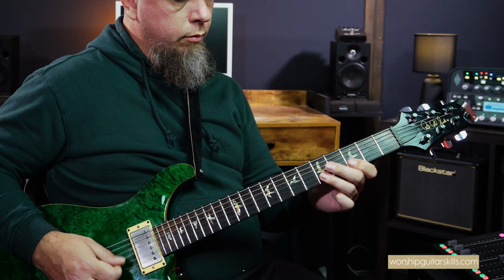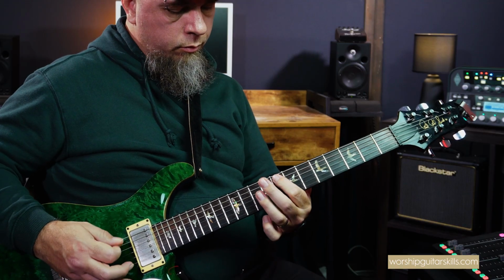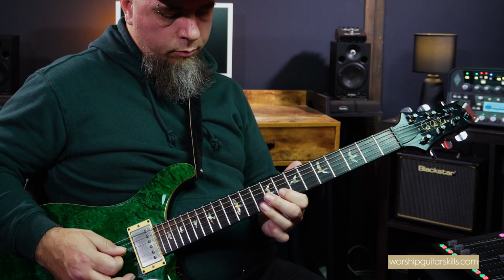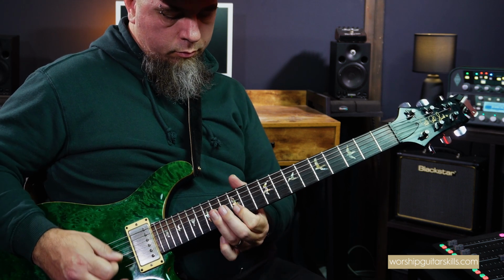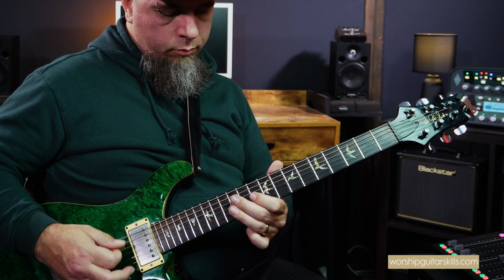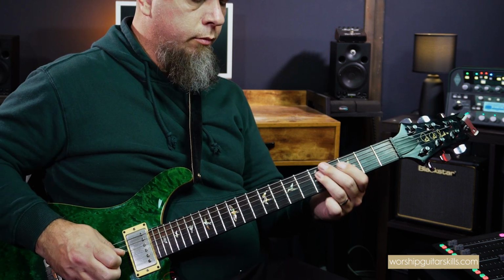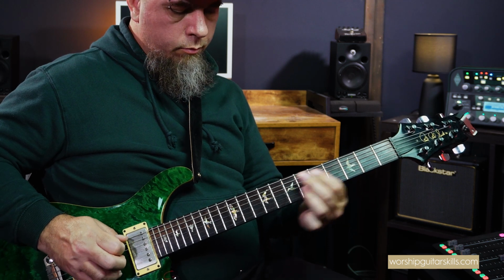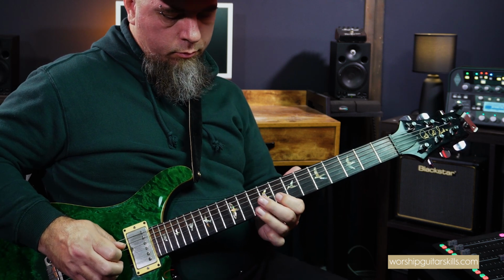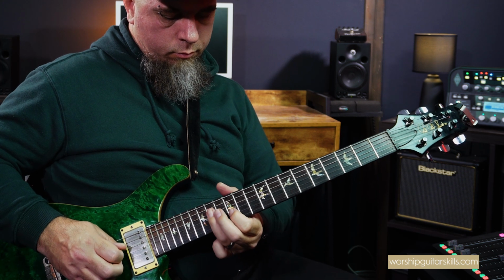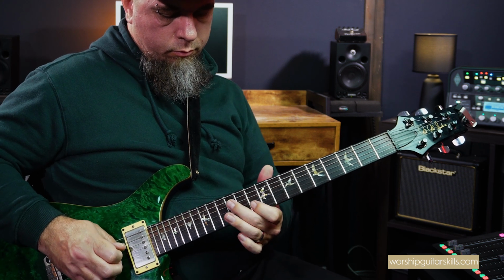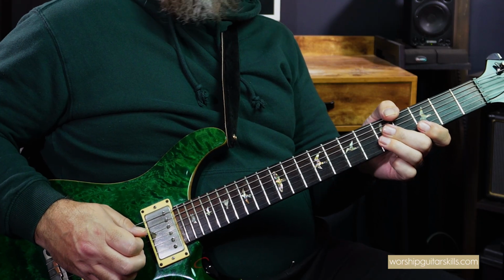Now the rhythm that I used went like this. You can also play with hybrid picking. So it's quite a simple pattern, just play all 4 notes.